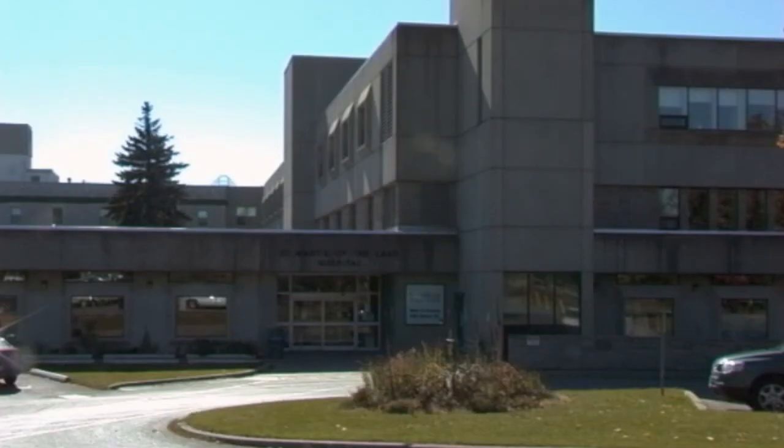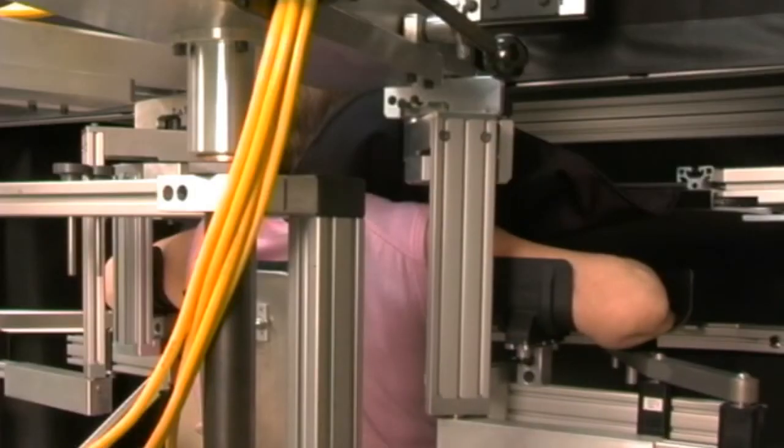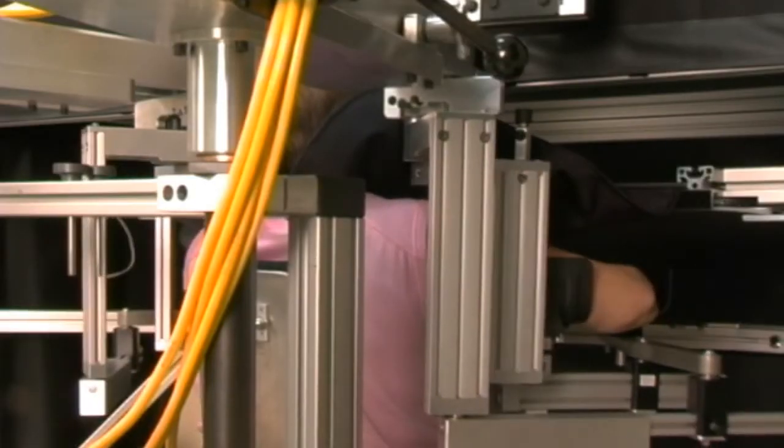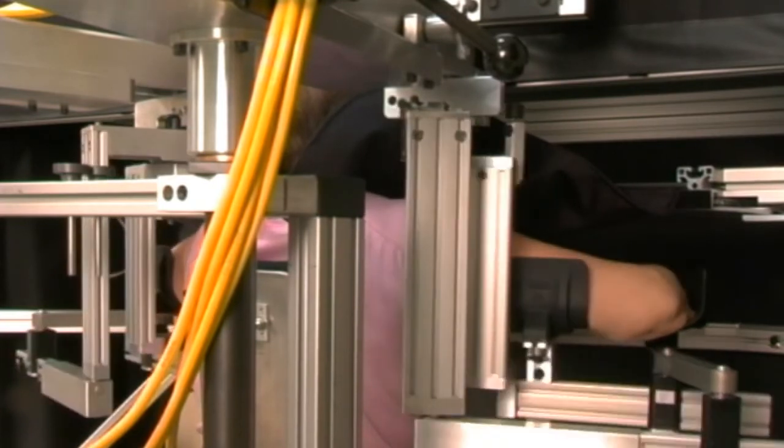Over the last several years, the Kinarm has been in use at Providence Care St. Mary's of the Lake Hospital site in Kingston. It has been used to quantify sensory motor impairments in patients with a stroke and track their recovery following therapy. Other Kinarms are being used in leading hospitals and universities throughout North America, including the Kennedy Krieger Institute at Johns Hopkins University, Brown University, and the University of Chicago.